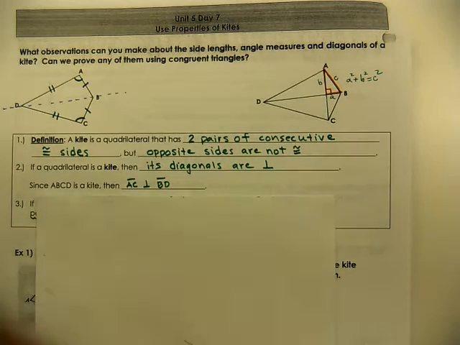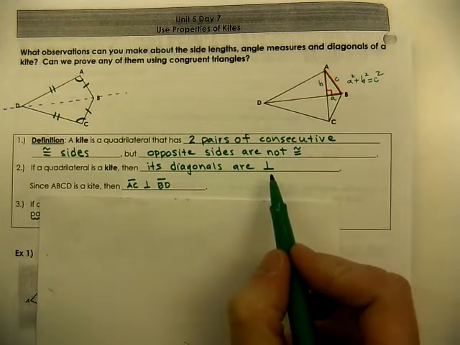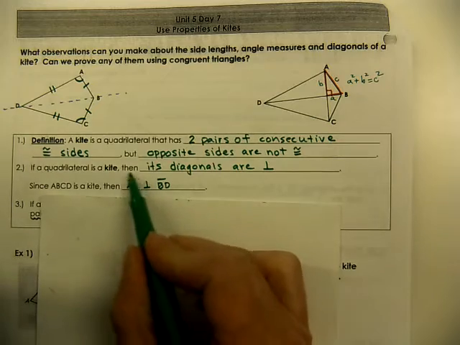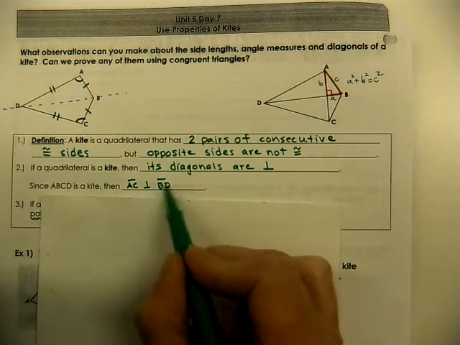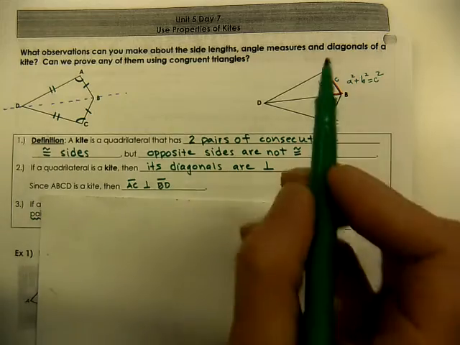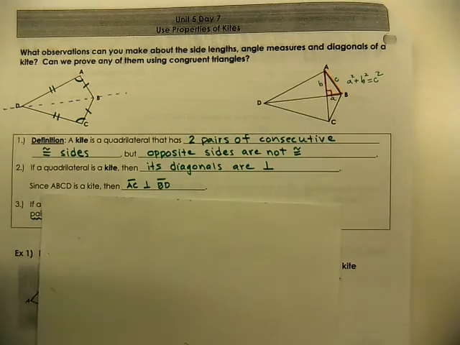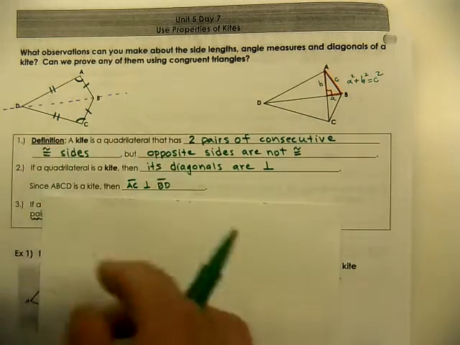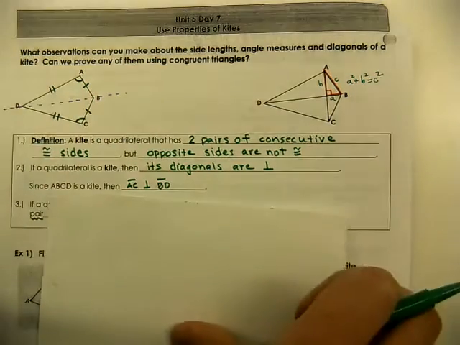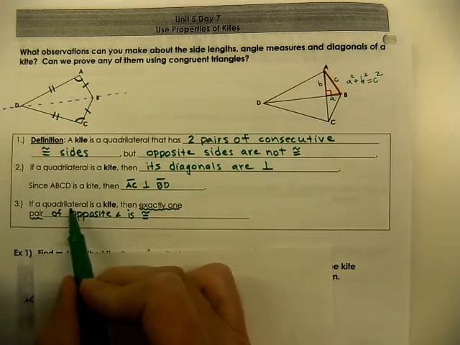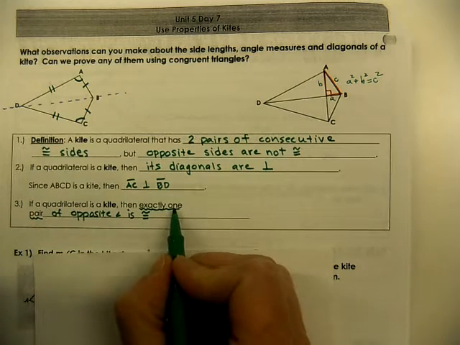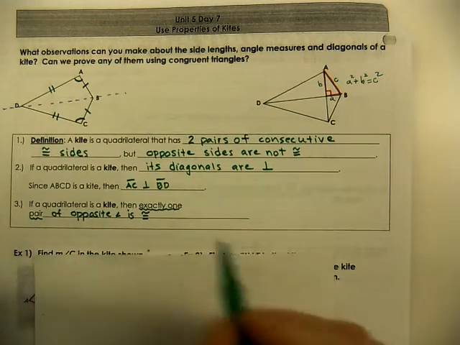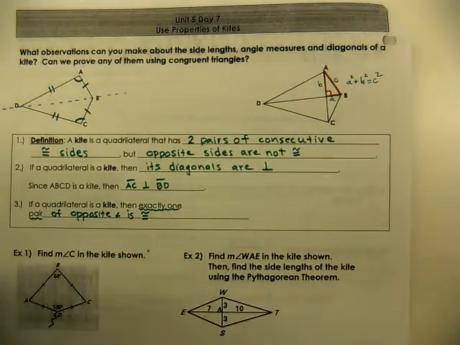It says if a quadrilateral is a kite, then its diagonals are perpendicular. And using this diagram specifically, we can see that the diagonal from A to C is perpendicular to the diagonal from B to D. There's our right angle, and we get those right triangles. So then this third point is talking back in this diagram here about those opposite angles. Remember, it's not 2 pairs, it's only 1 pair. So the way it's worded, it says, if a quadrilateral is a kite, then exactly 1 pair of opposite angles is congruent. So those are the main properties.